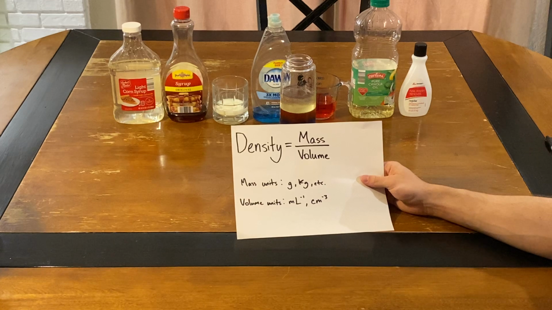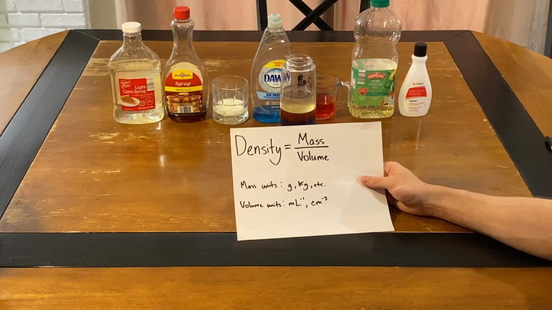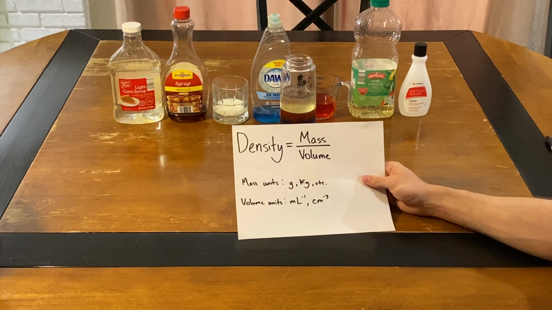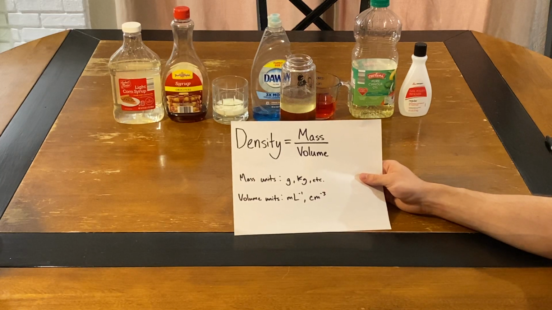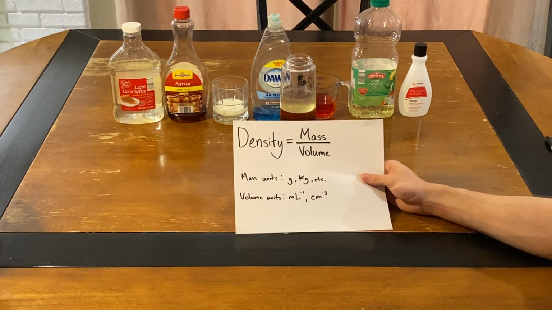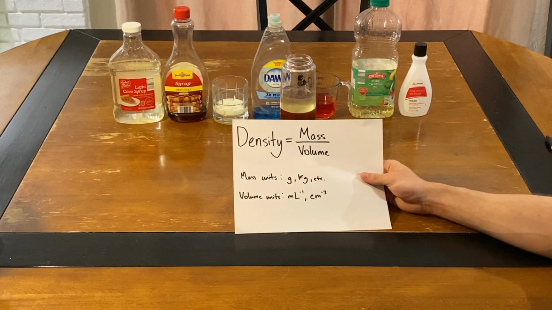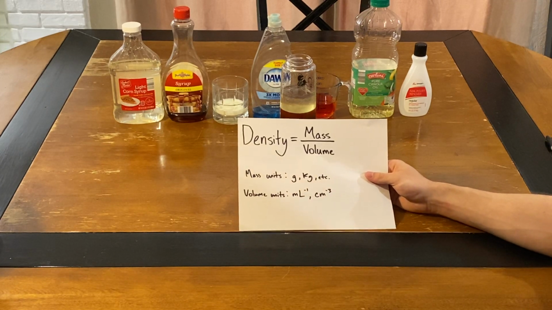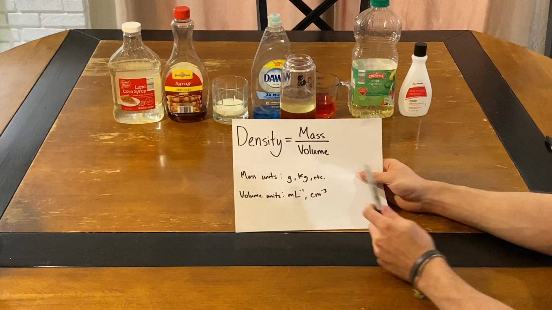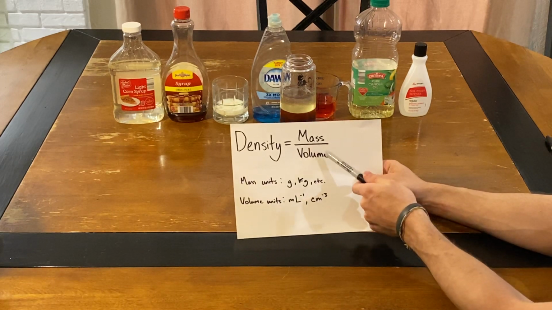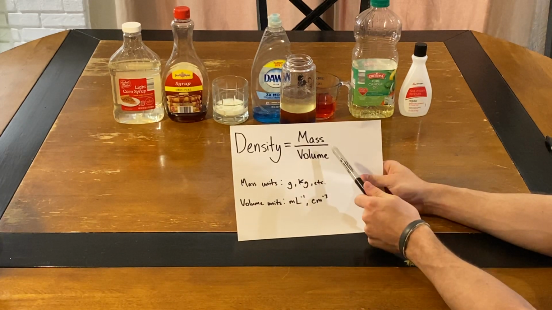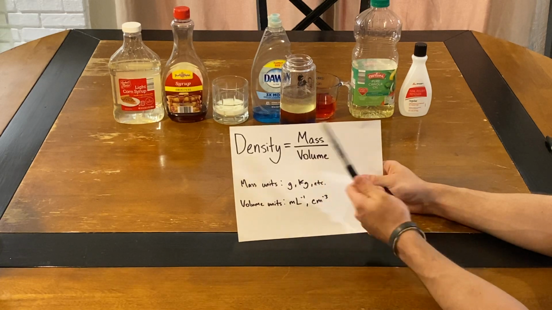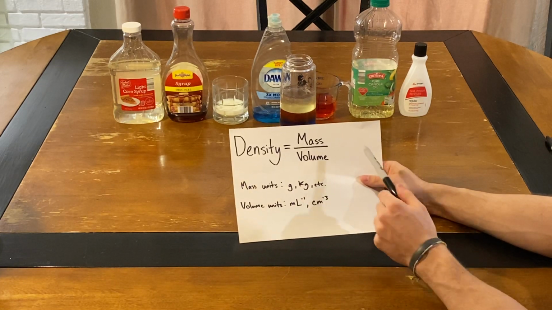So when you think of something super dense, something super heavy for being so small, maybe like a piece of lead or a piece of metal, or you think of something super light for being so big and so voluminous, like a beach ball, that's basically referring to its density. So density, like I said, is as simple as mass divided by volume. This is the actual equation itself. And if you ever want to calculate density for something, you can do mass divided by volume.